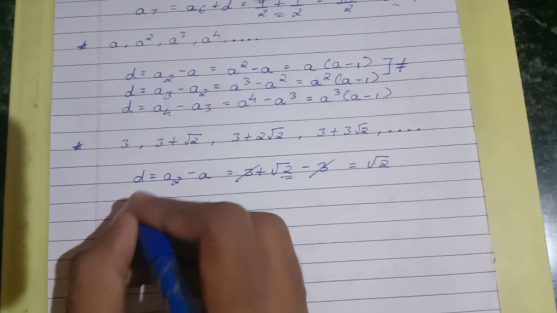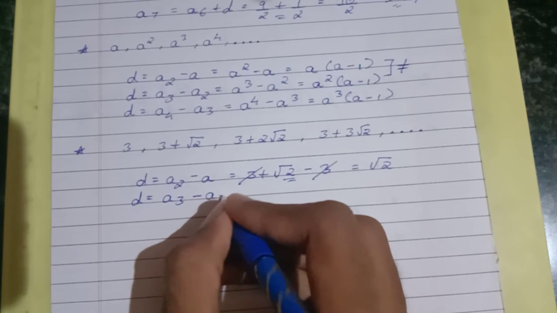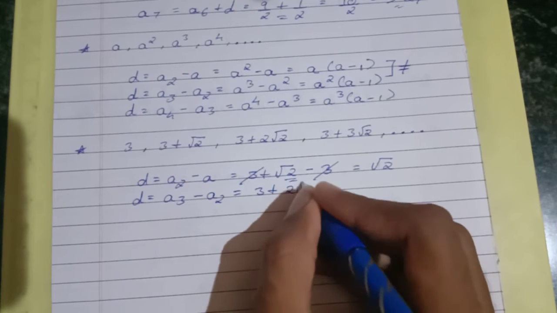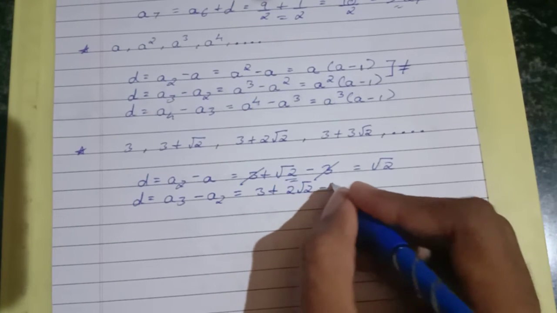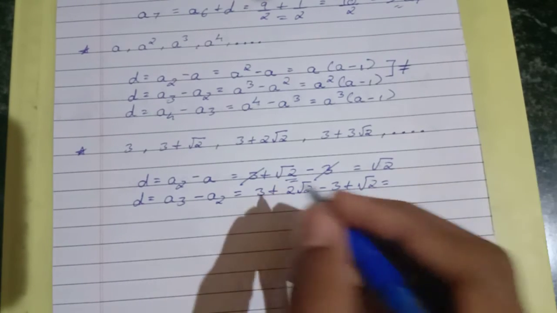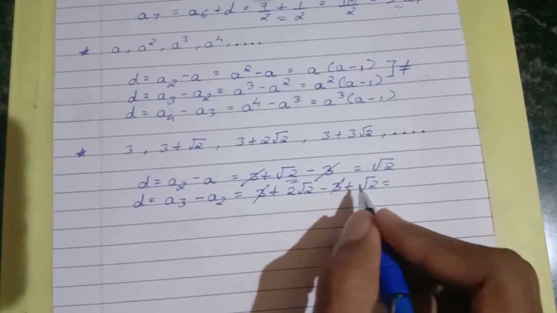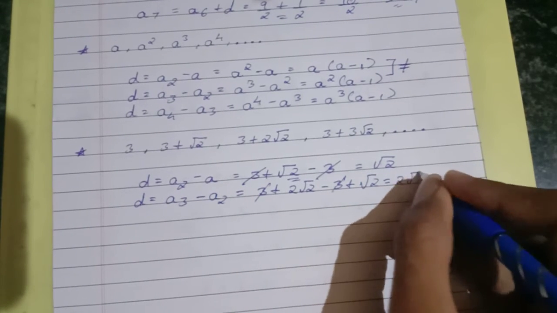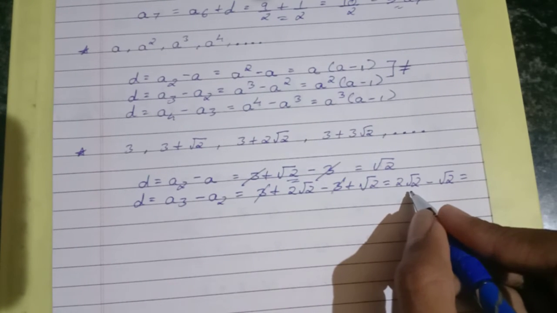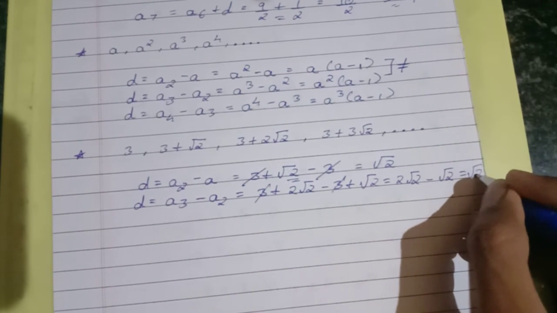Now let us find another difference. D is equal to A3 minus A2, which is 3 plus 2 root 2 minus 3 plus root 2. Here plus 3 and minus 3 are there, so we should scratch them out. Now we are left with 2 root 2 minus root 2, and 2 root 2 minus root 2 is equal to root 2.